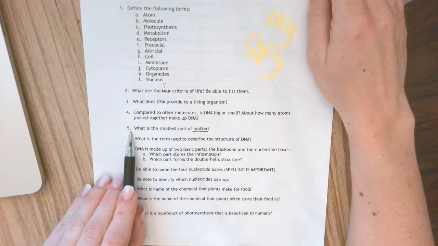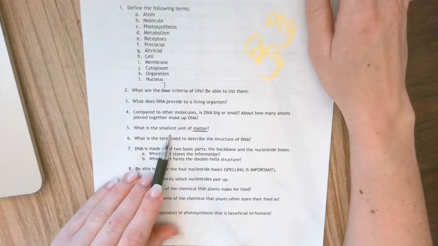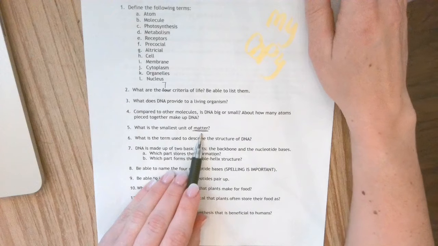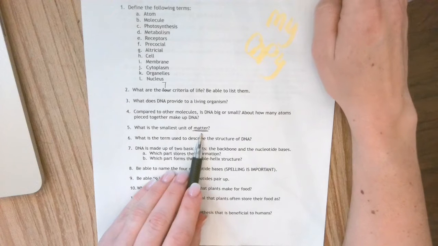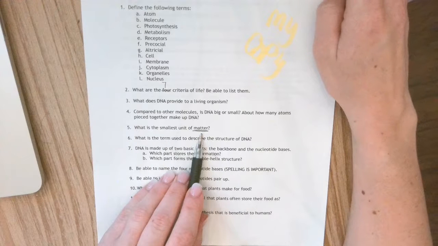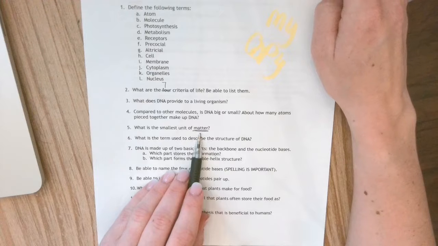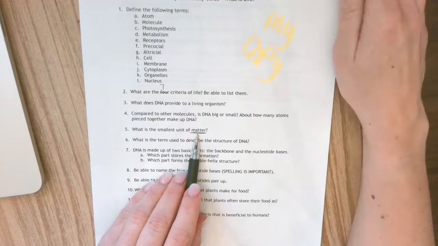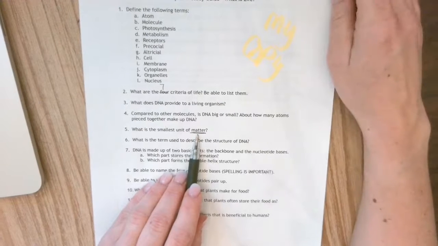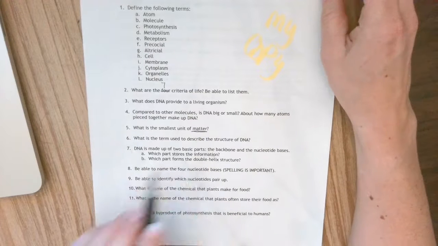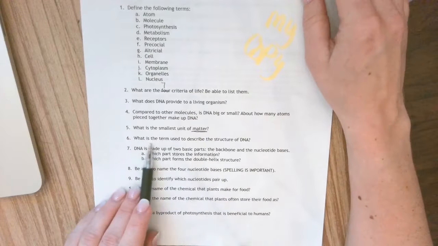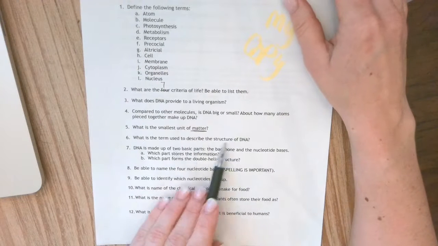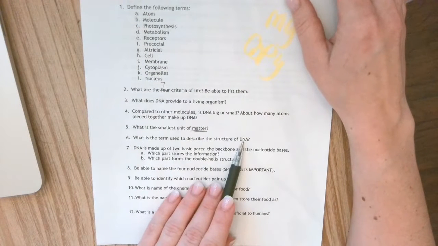So again, number 5, it was atoms, because it is matter, not life. The smallest unit of life would be cells. Atoms are technically not alive until they are able to make connections with other things, and then those connections make cells, which is when life happens. So number 6, what is the term used to describe the structure of DNA? And that is a double helix.